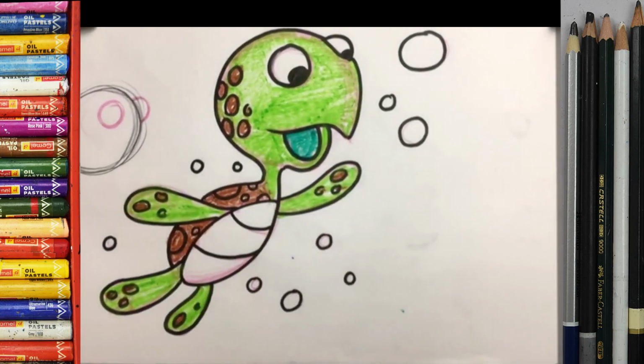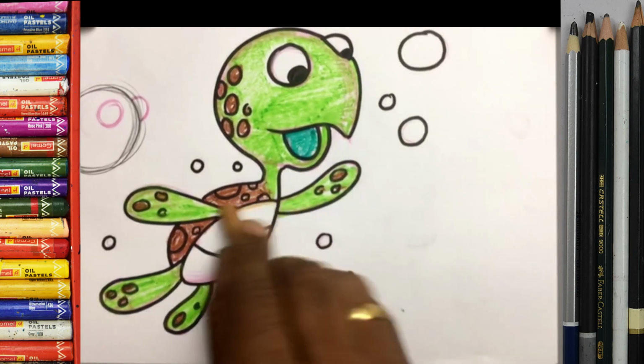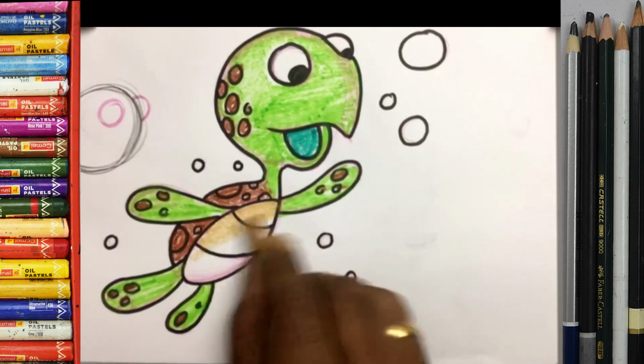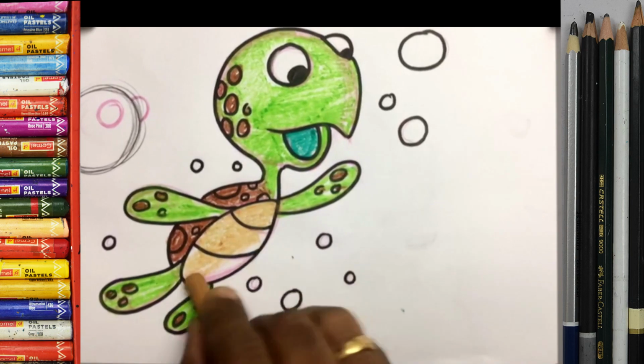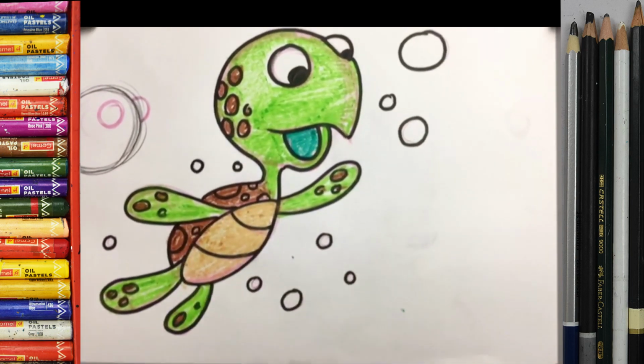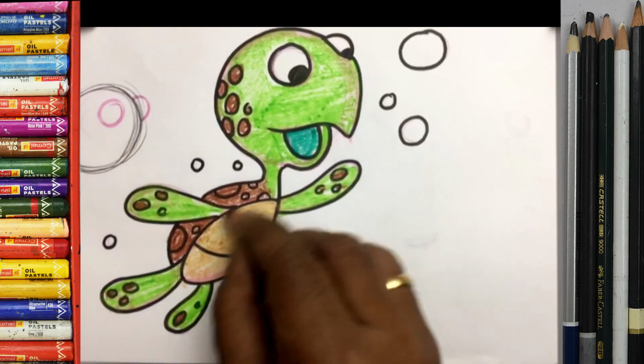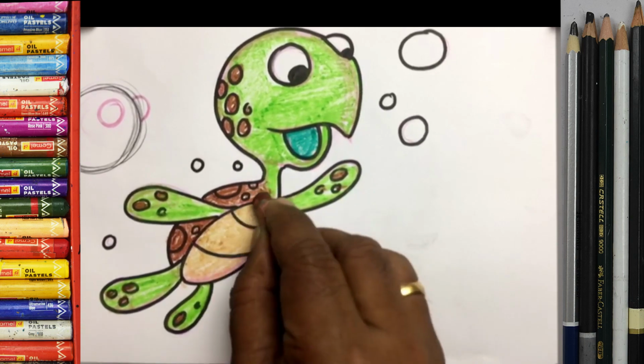This color also, yellow ochre. Okay, put the yellow ochre first, and then you can put the green, brown.